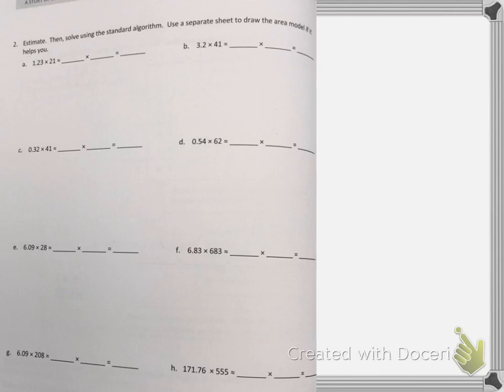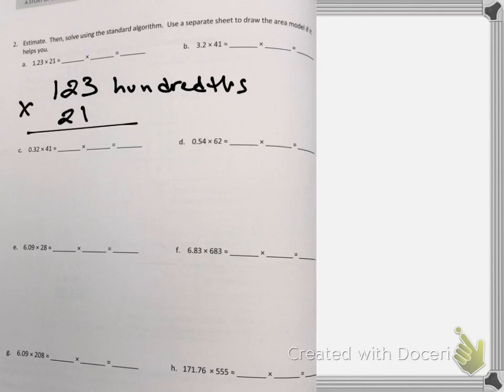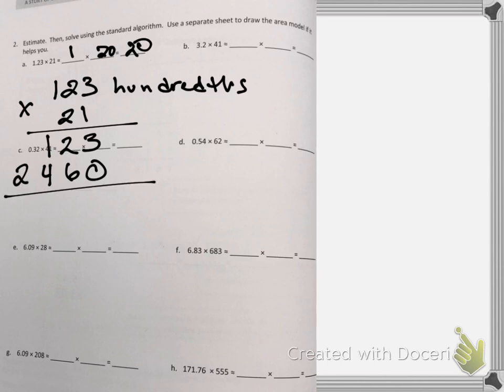All right. So let's see. 1/23 hundredths times 21. Now, I'm not going to estimate because I hope we can just easily know what we estimate to. This would be about 20. So 1 times 3, 1 times 2 is 2, 1 times 1 is 1. Place value holder. 2 times 3 is 6, 2 times 2 is 4, and 2 times 1 is 2. We add those all up. 3 plus 0, 3, 2 plus 6, 8, 1 plus 4, 5, and 2 plus nothing is 2.